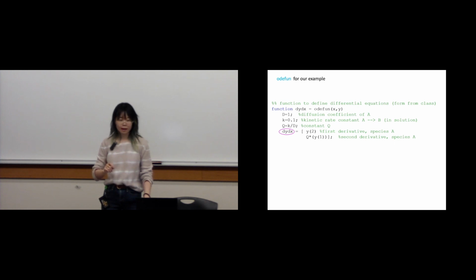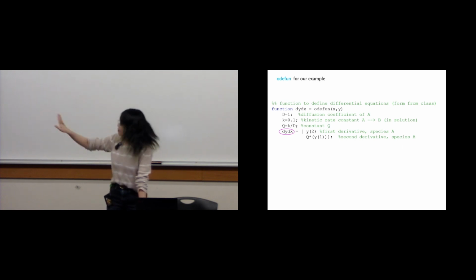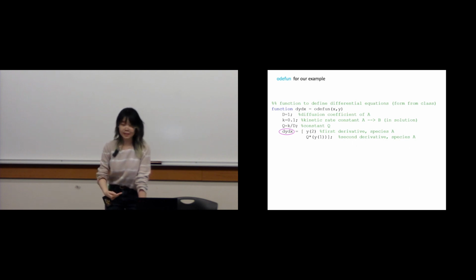But MATLAB does have documentation on how to rewrite a second derivative into a system of two first derivative equations. And so even though this is looking at one species, we will have to define two first derivative equations for that species. These two equations are really just rewriting that second derivative of species A's change over the change in x.